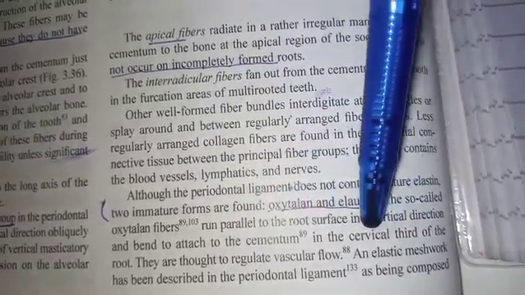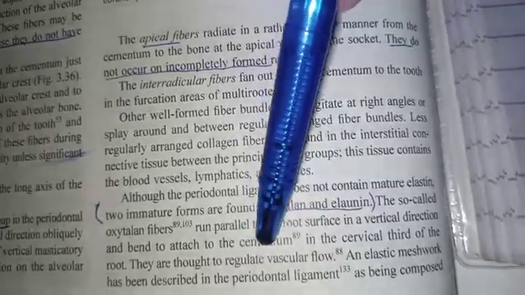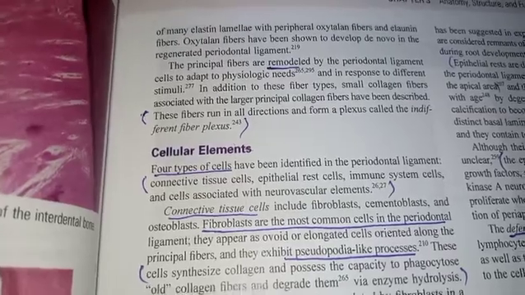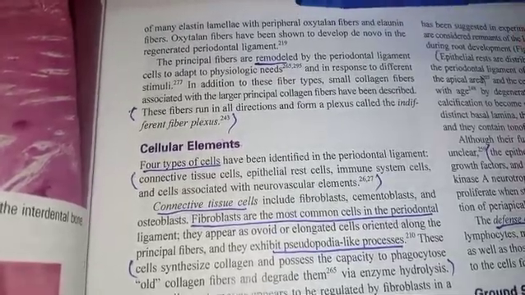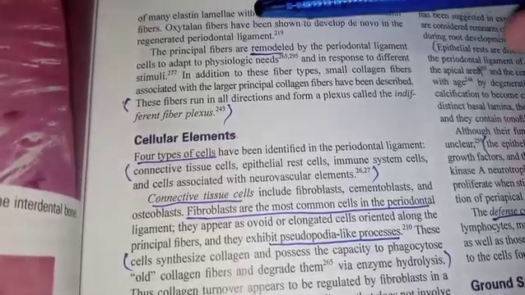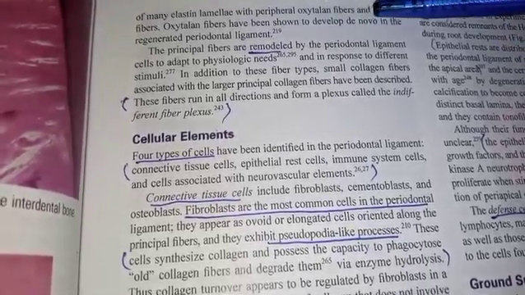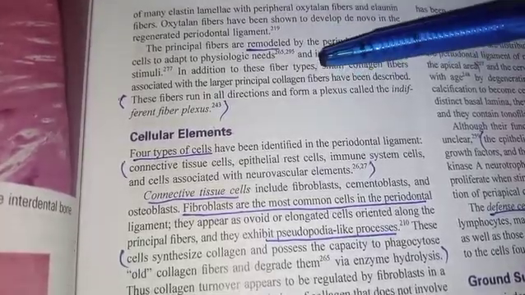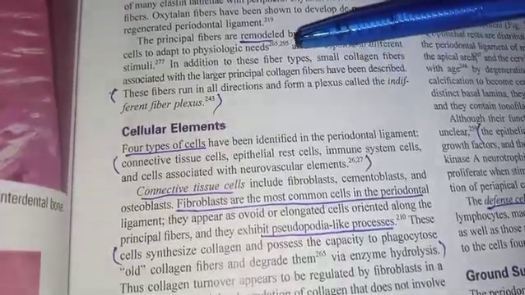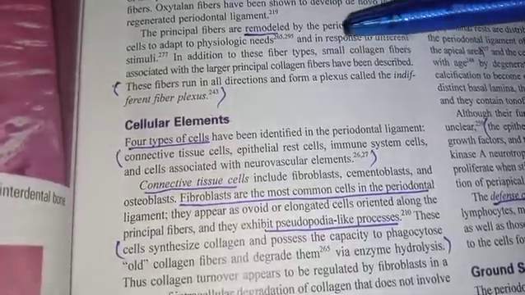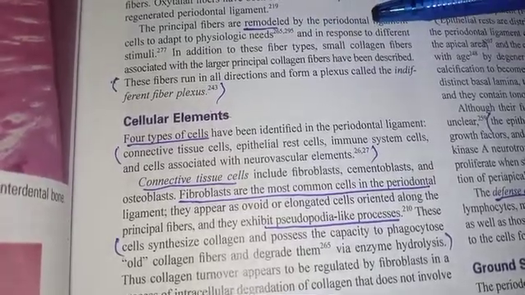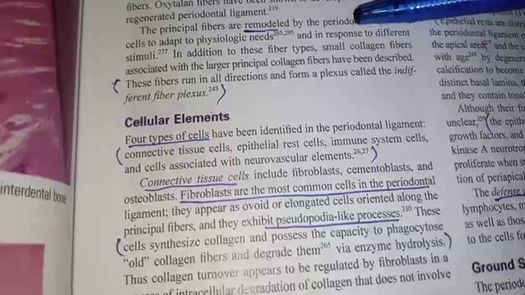This elastic meshwork has been described in the periodontal ligament as composed of many elastin laminae and peripheral oxytalan and elaunin fibers. These fibers are shown to develop a new regenerated matrix and help in regeneration of the PDL. These fibers are also remodeled by the PDL according to physiologic needs. According to function, the PDL remodels these fibers in response to different stimuli.